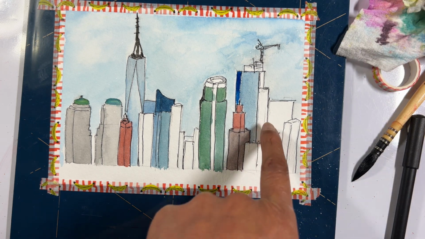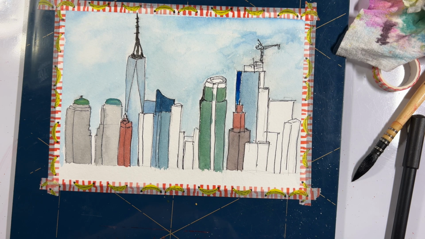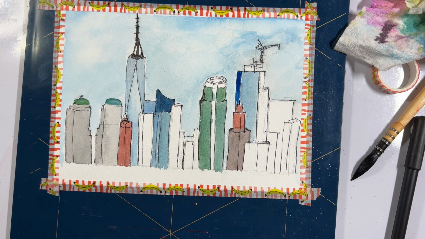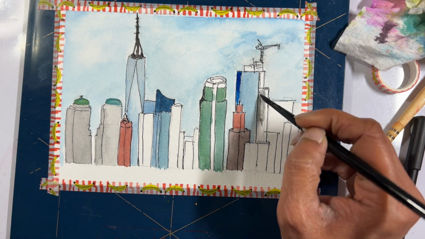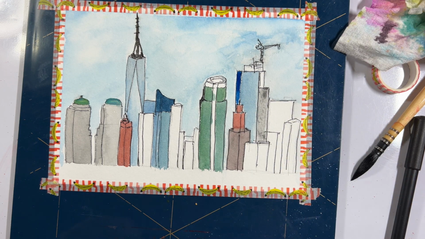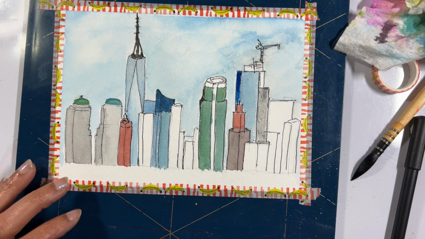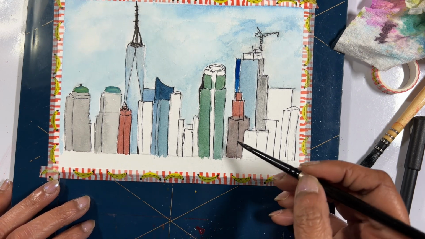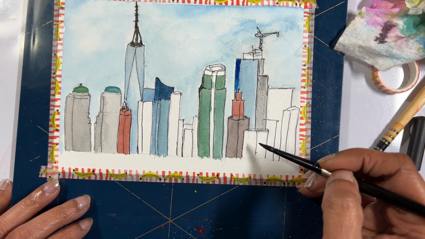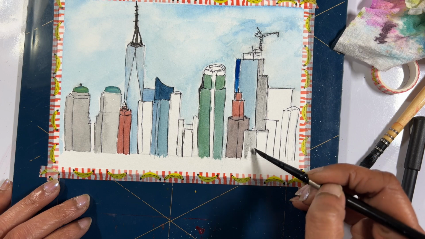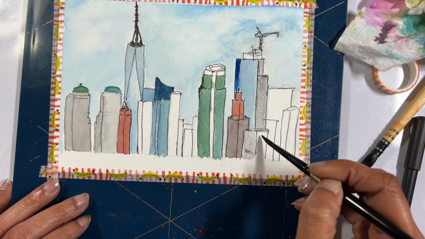This building is a gray color building, so I am going to take watered down Payne's gray. This building is also grayish color with some brown. I will paint the brown later.